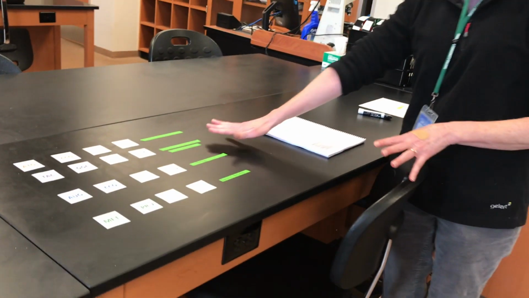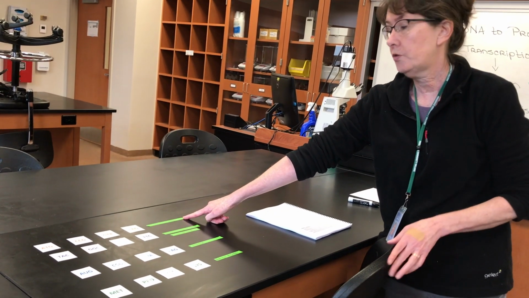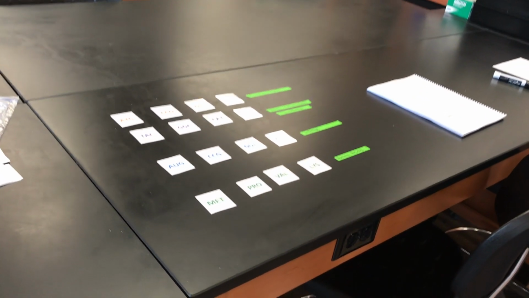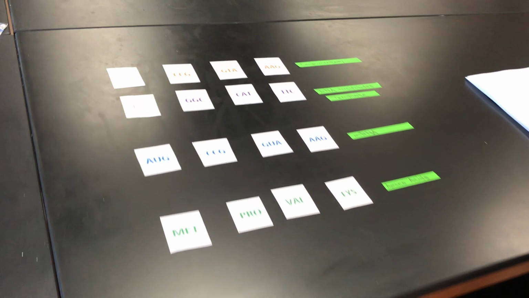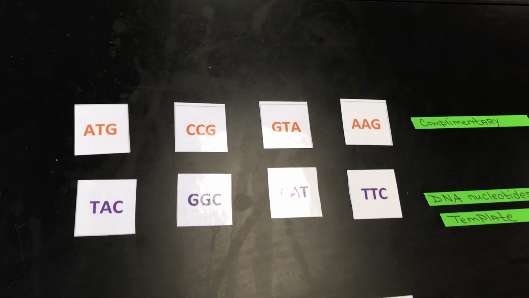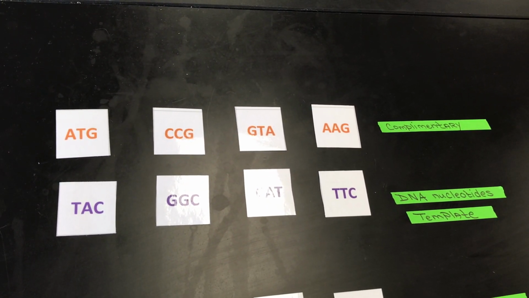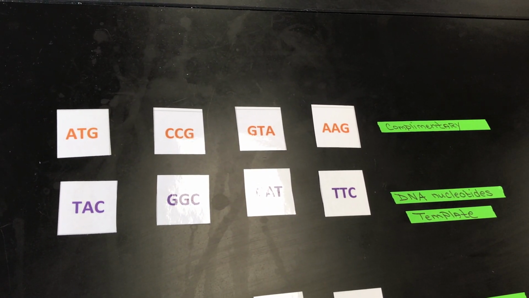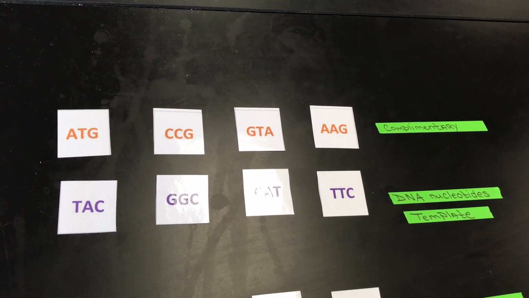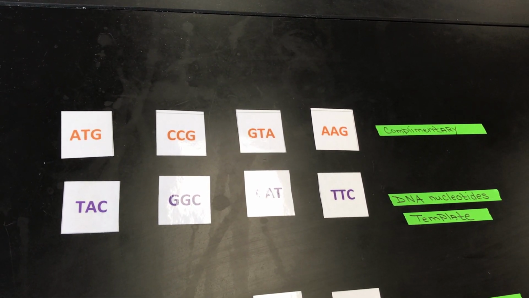The first thing we're going to do with our DNA sequence is we're going to make our complementary strand of DNA. So remember, DNA to DNA, A goes to T and C goes to G. So our top strand in our complementary DNA is going to have the sequence ATG, CCG, GTA, and AAG. There is our double-stranded DNA molecule.